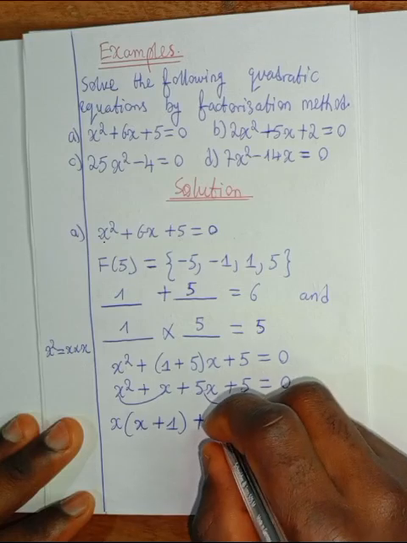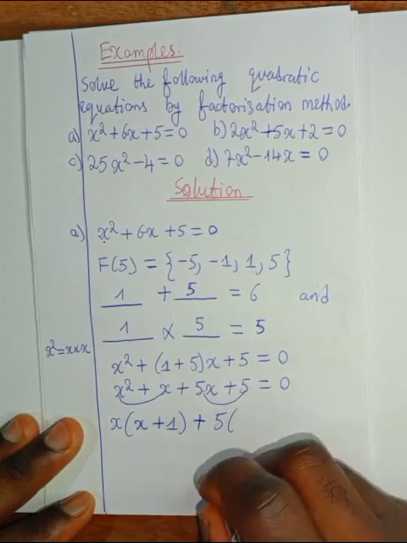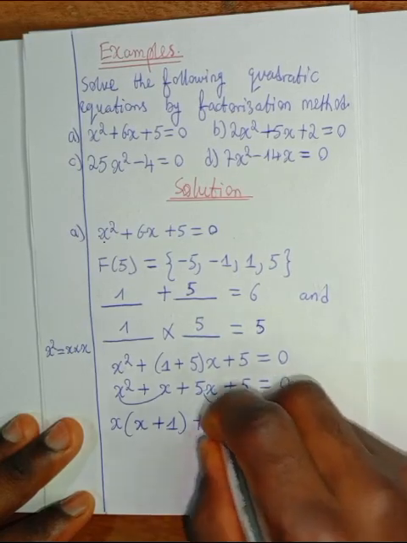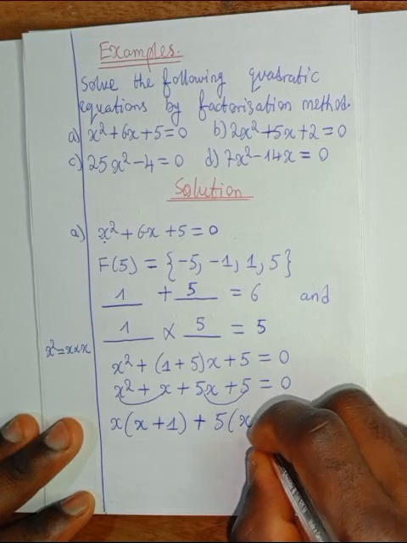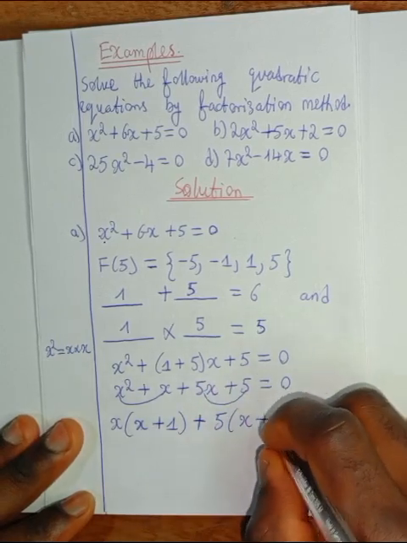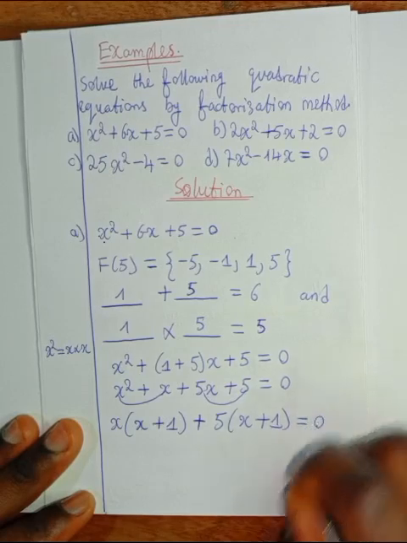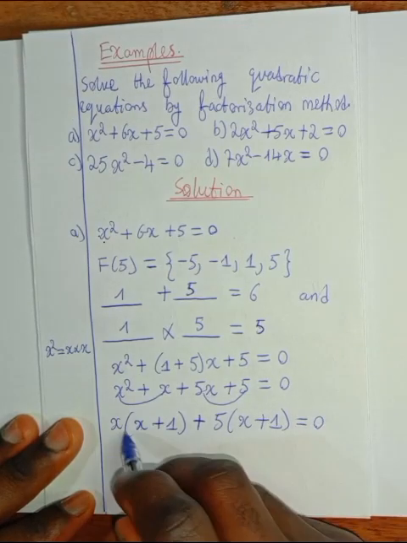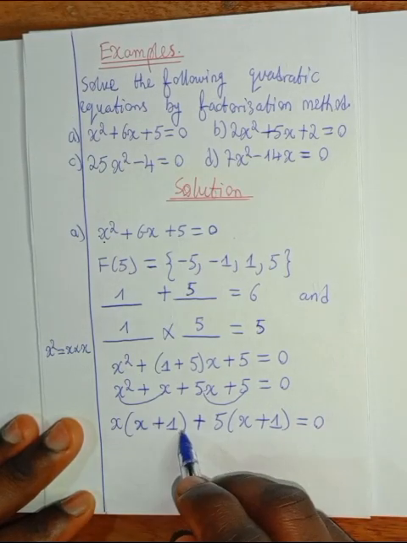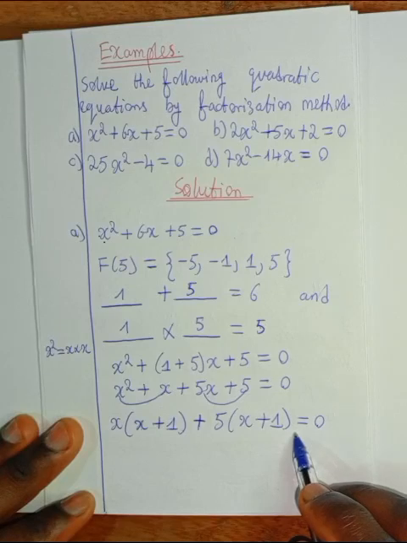Here you see that 5 is common. If you factor out 5, we know 5 times x gives us 5x plus 5 times 1 gives us 5 is equal to 0. Now we are left with two terms.